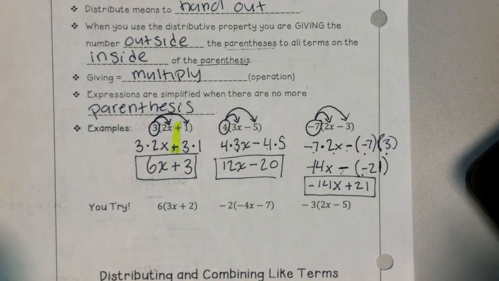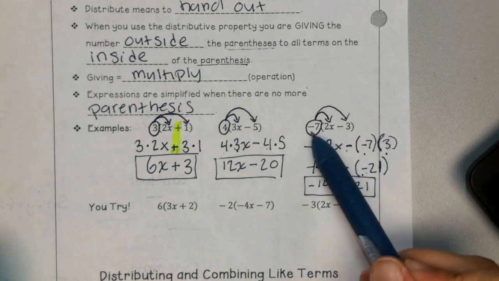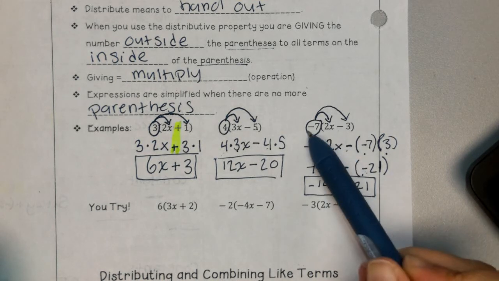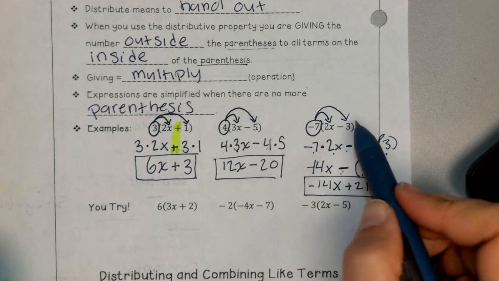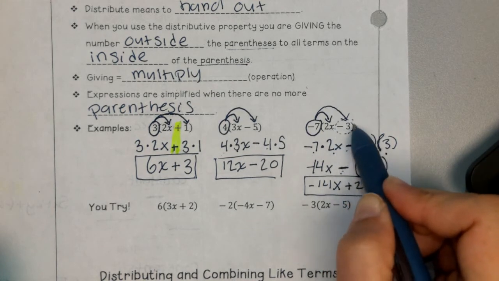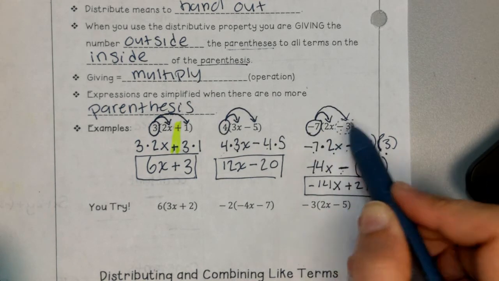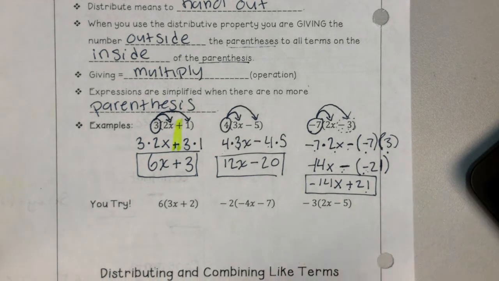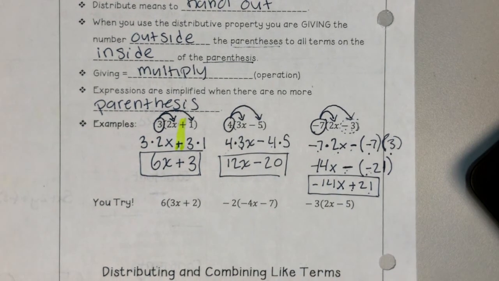If you're going to do that without showing all those steps, negative 7 times 2x is negative 14x. Negative 7 times negative 3 is positive 21. So try these 3 on the bottom.